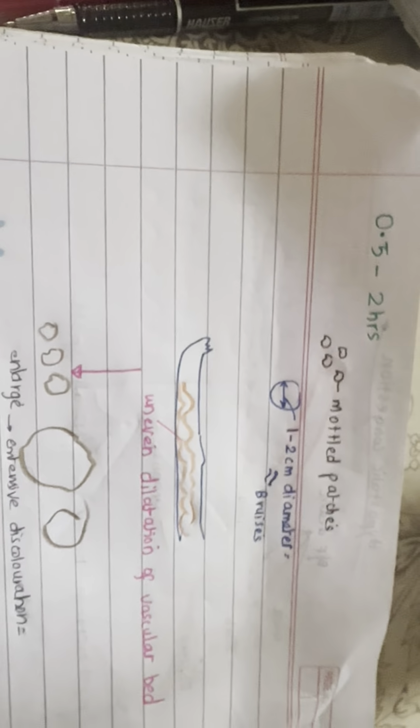Next is postmortem staining development. In the time period of 0.5 to 2 hours, it appears as mottled patches. These are discolored patches of about 1 to 2 centimeters in diameter, which can be mistaken for bruises. These patches are initially seen on the upper surfaces of the body, especially in the legs, due to uneven circulation of muscular blood. The areas then combine, enlarge and slide down to produce extensive discoloration on the dependent part.